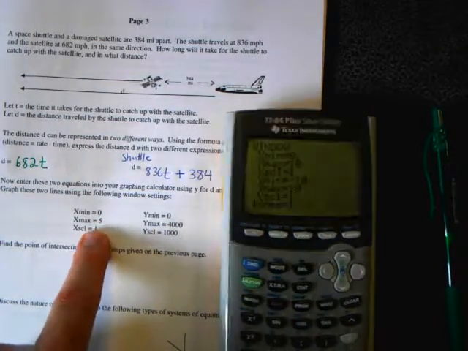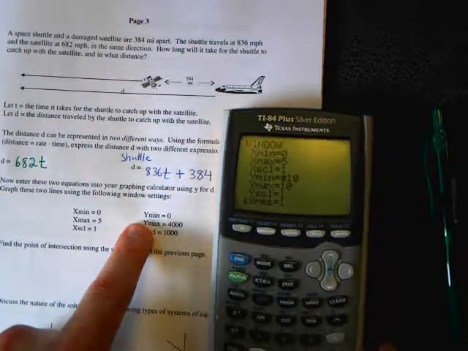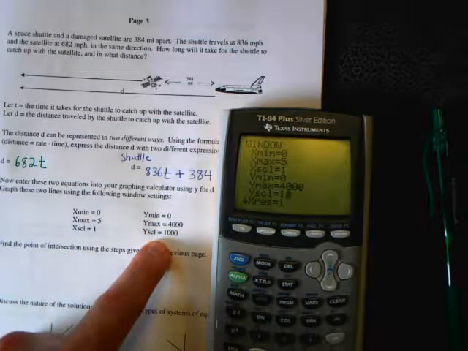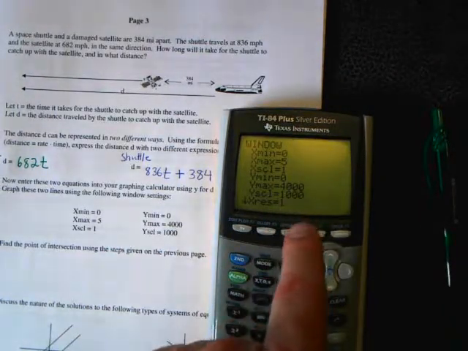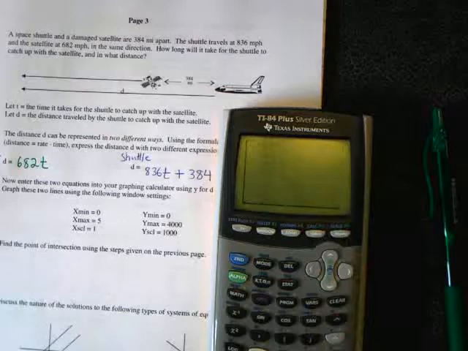X min is 0. X max is 5. X scale is 1. Y min is 0. Y max is 4,000. Y scale is 1,000. What does that do? Anybody know? It sets the tick marks. That's right. So one tick is now going to be 1,000. So it's going to be 1,000, 2,000, 3,000, 4,000. Exactly correct. It goes all the way up to 4,000.